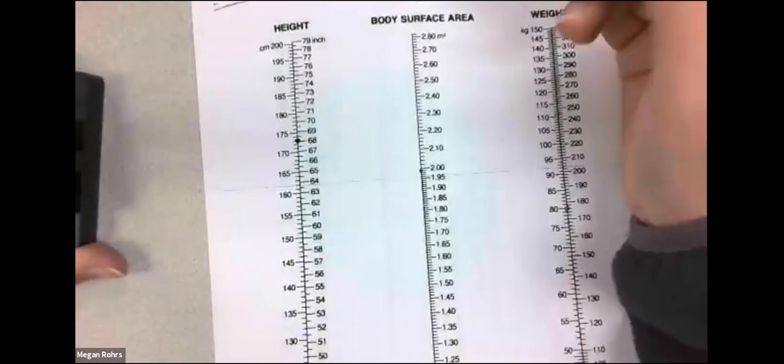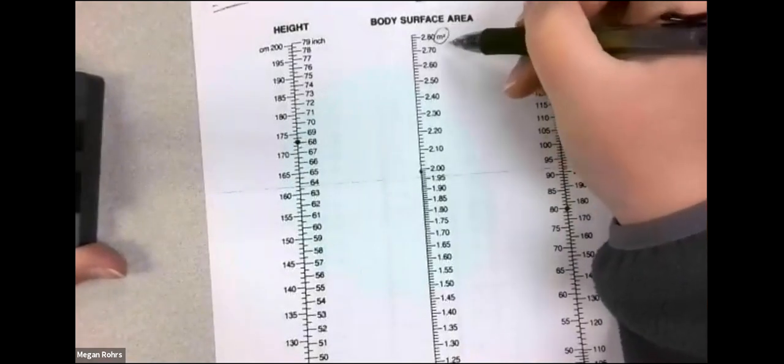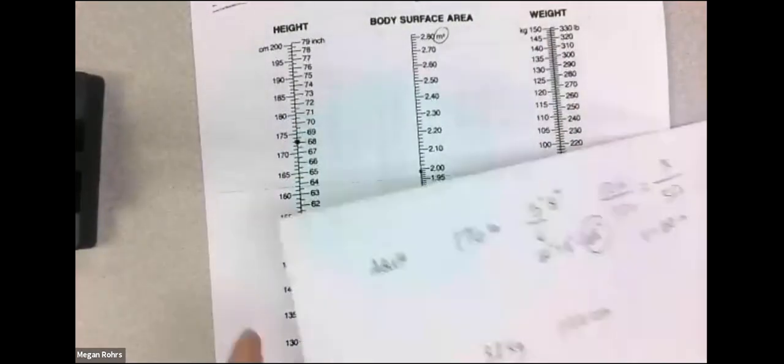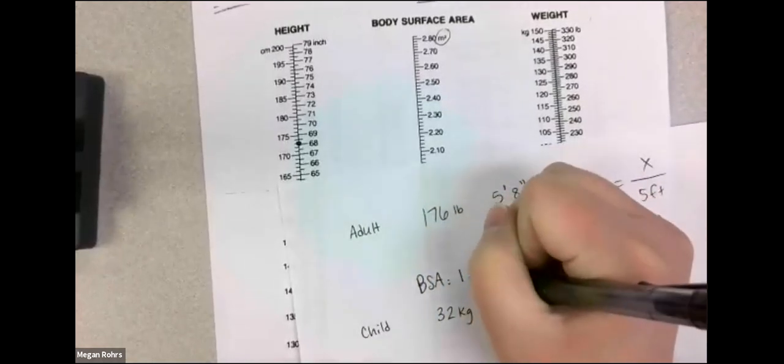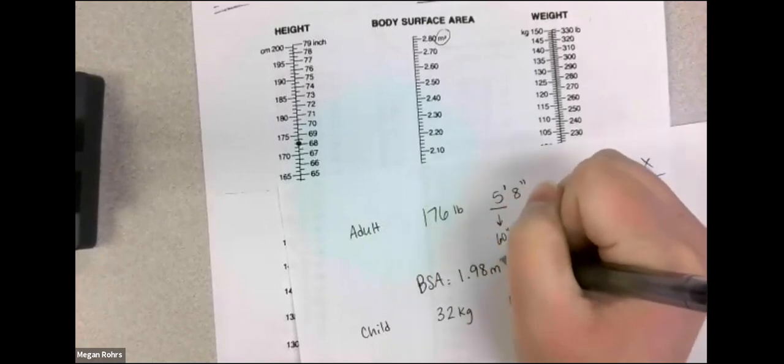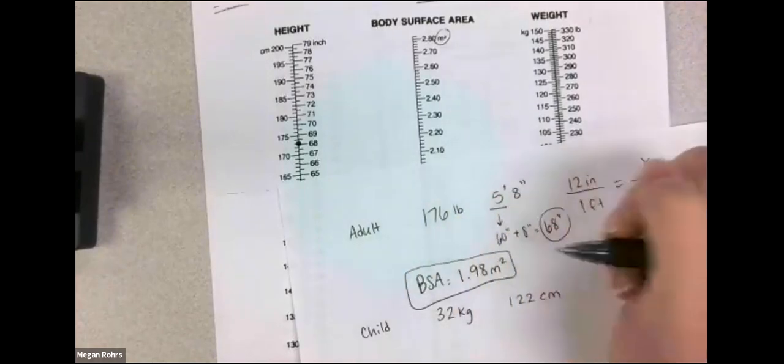So this column is our body surface area. You can see it's always measured in meters squared. So the BSA for this adult is 1.98 meters squared.